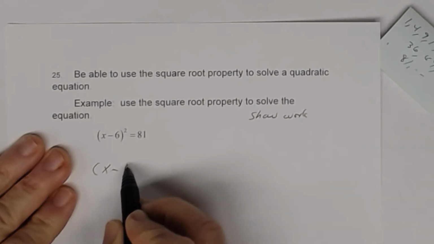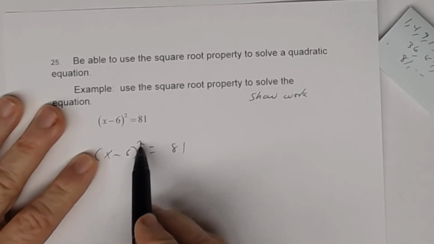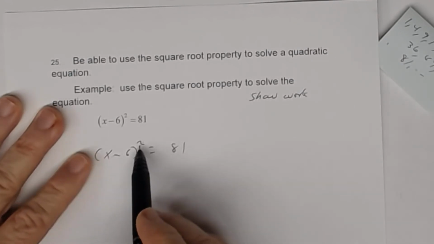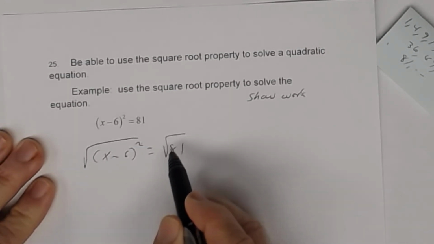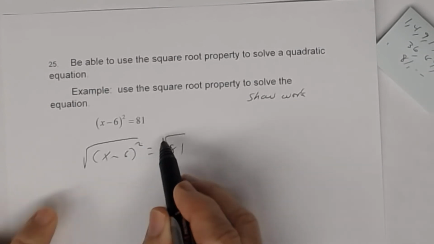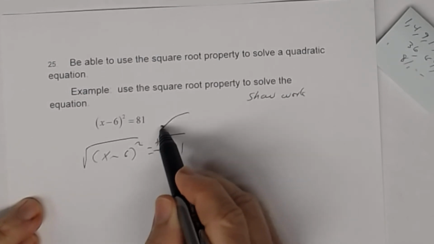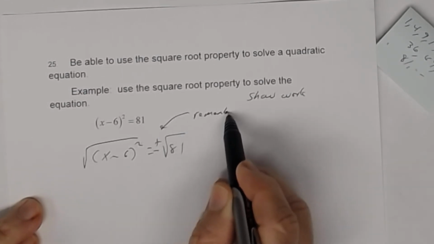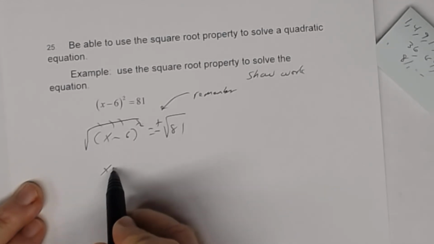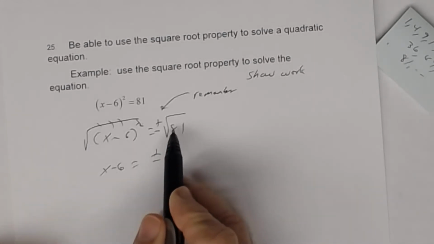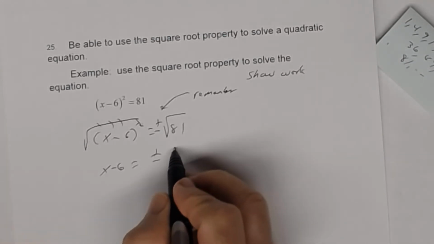So we get x minus 6 squared equals 81. To get x by itself, notice right now I'm squaring x minus 6, so you have to do the opposite. The opposite of squaring is to take the square root of both sides. But remember, when you take the square root of both sides, that's where you get a positive and a negative. You must remember that. The square and the square root undo each other, so you get x minus 6 equals plus or minus the square root of 81. This one's easy because 81 is a perfect square, so the square root of 81 is 9.